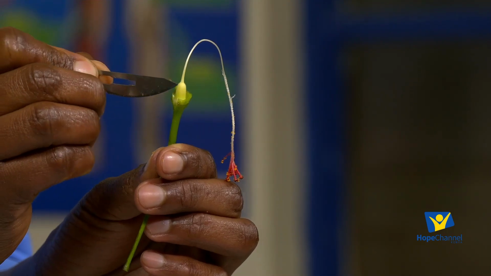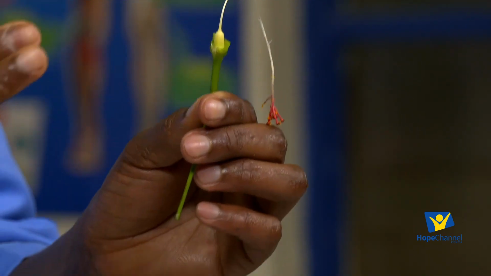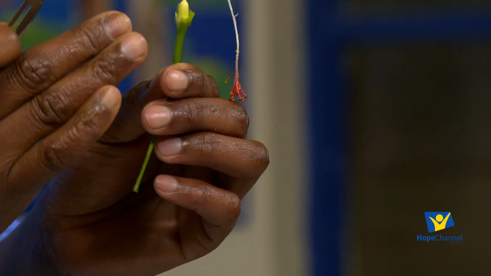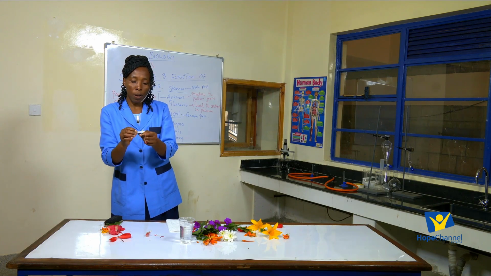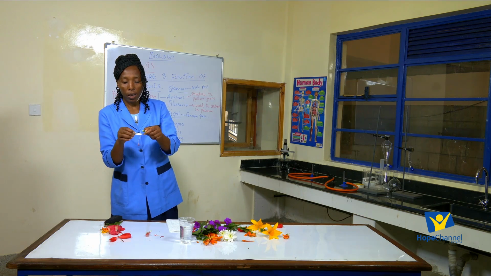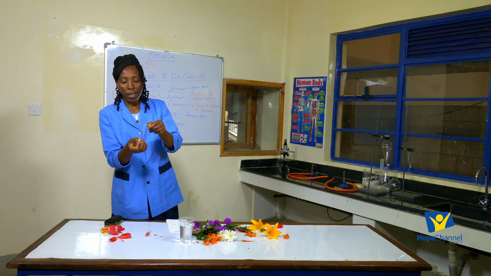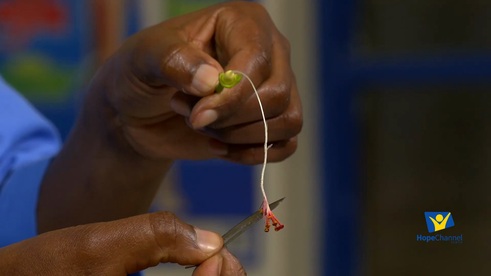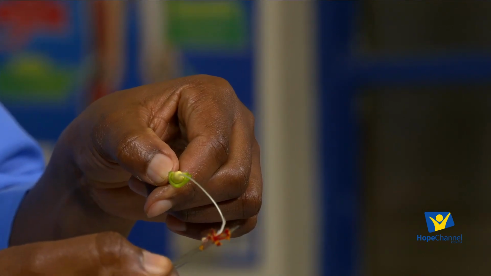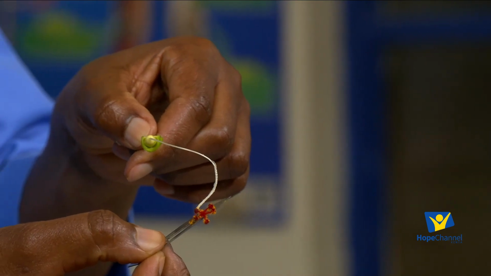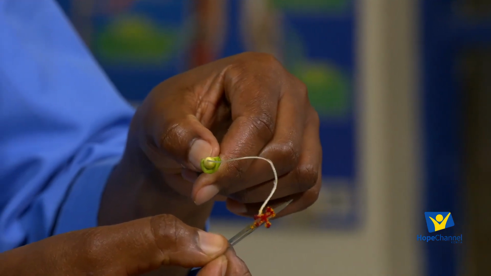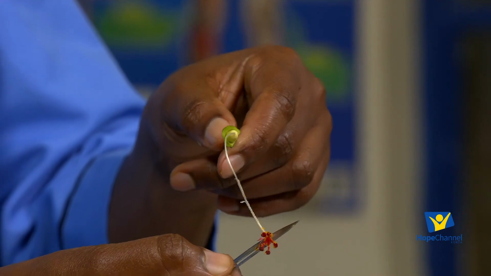Now this is the ovary. Remember, the ovary was enclosed. It is not in the open, it was enclosed. Then this is now the what? This is the style. Can you see the style? Then at the end here, this is where we have the stigma. Remember, we are discussing the structure of a flower, and at this point, we are discussing the female parts of a flower.